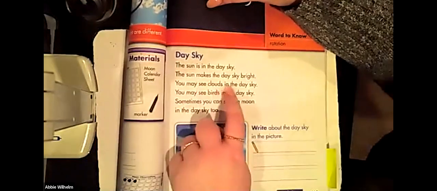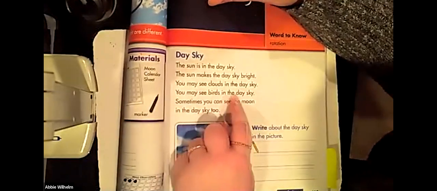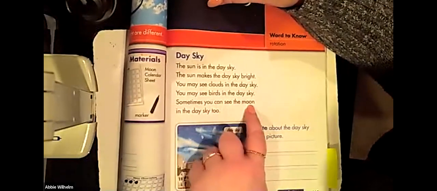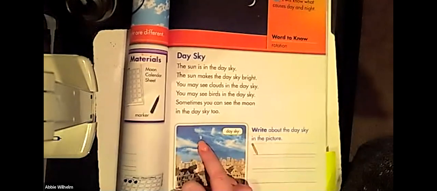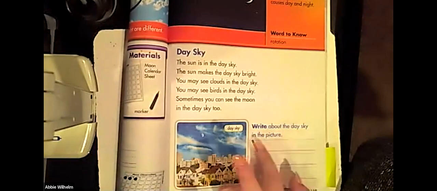You may see clouds in the day sky. Now, we knew this, right? You may see birds in the day sky. Oh, I've definitely seen a bird before. Sometimes you can see the moon in the day sky too. Take a look at this picture, the day sky. I see buildings and everything's light and bright. I see a blue sky. I see some clouds. I know it's daytime, but I can still see what? What's that little guy right there? The moon. Good.